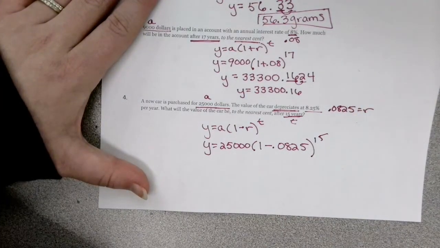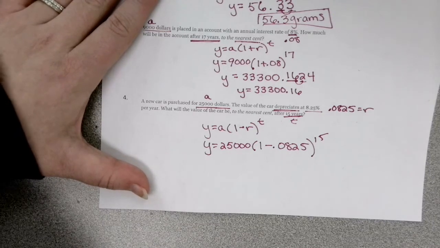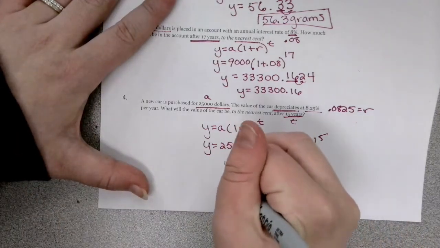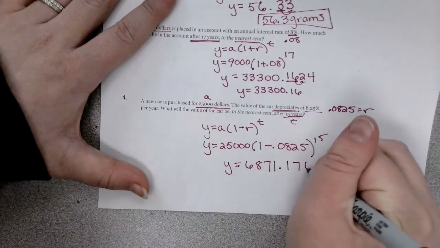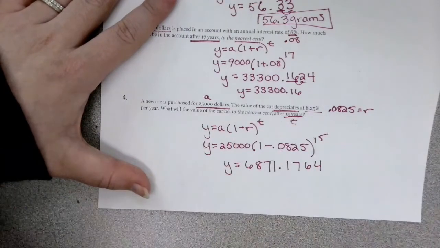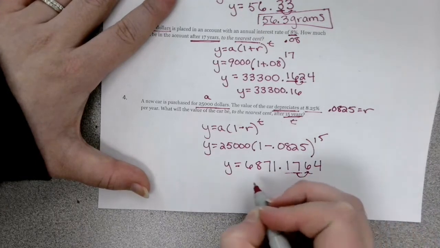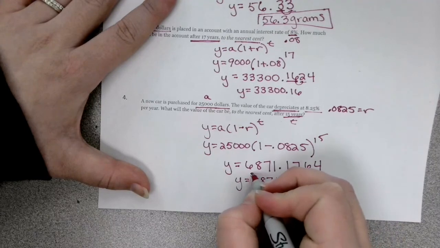So when I plug that into my calculator, the cost of that car after 15 years looks like this, but again we got to round it to the nearest cent. So my nearest cent is 2 decimal places, so I look at my 6, and 6 is greater than 5. This is the value of my car after 15 years.